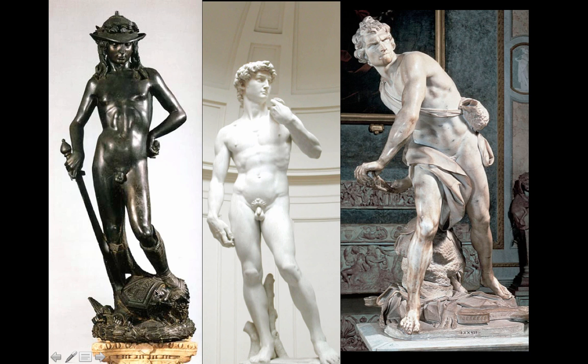So this is Donatello's version. This is Michelangelo's version. This is the Baroque version that is Bernini's. These earlier two are from the Italian Renaissance. Notice a few things here about them. One is a difference in the moment of time that's being depicted. Donatello's is after the moment.